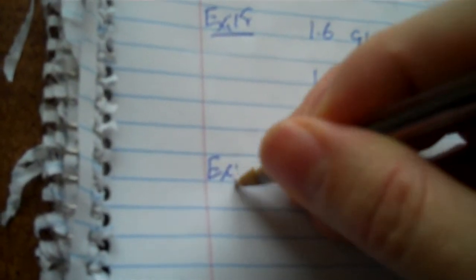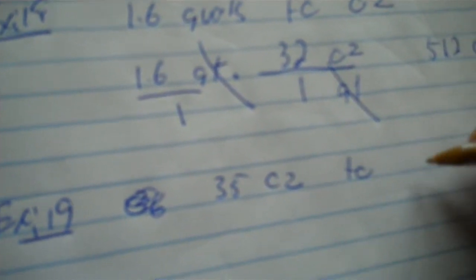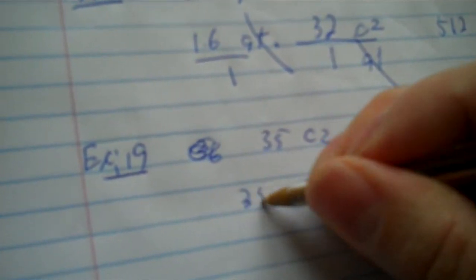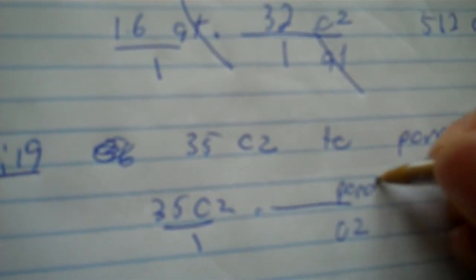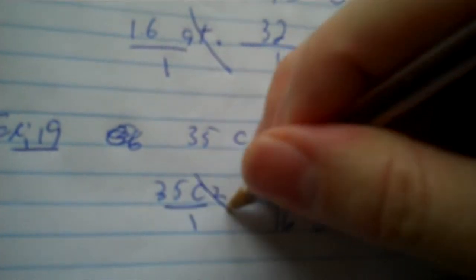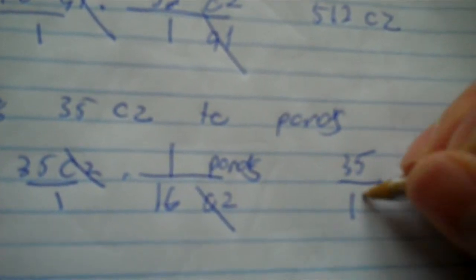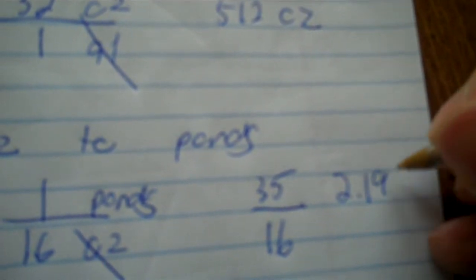Okay, example 19. Express each unit of weight. These are weights, okay, right there. Different lists now. 35 ounces to pounds. 35 ounces over 1, ounces, pounds. 16 ounces to 1 pound, so 16, 1. So it's 35 divided by 16, which gives me 2.19 pounds.